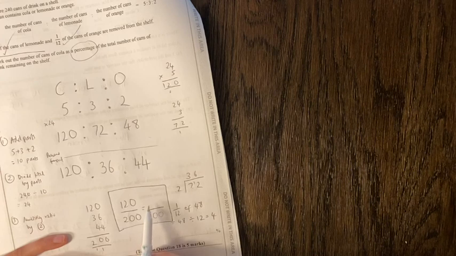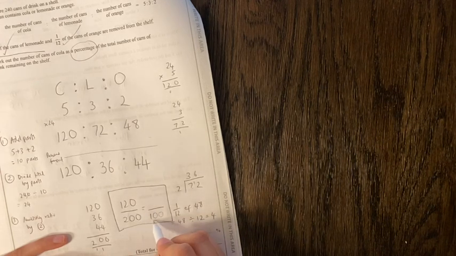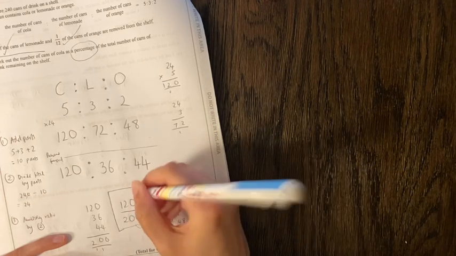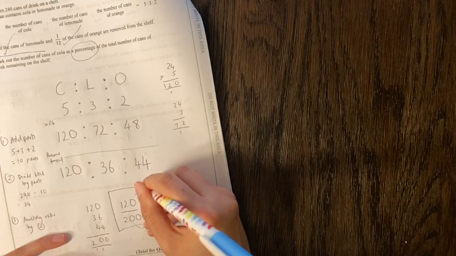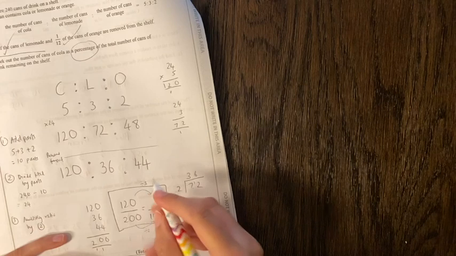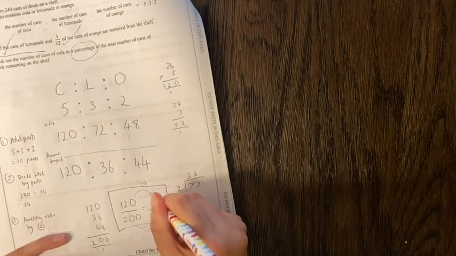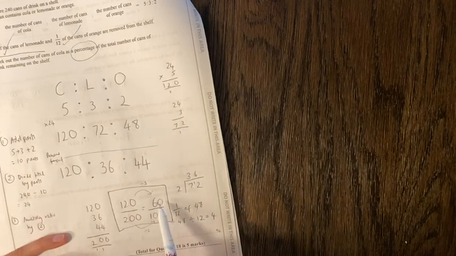Now that's not the simplest way to write it, but it's the easiest way for me to quickly write the percentage. So I got from 200 to 100 by halving. So I need to do the same, divide by 2. I need to do the same to the top number. And 120 divided by 2, half that is 60. So my answer as a percentage is quite easy to work out now. 60 over 100 is 60%.